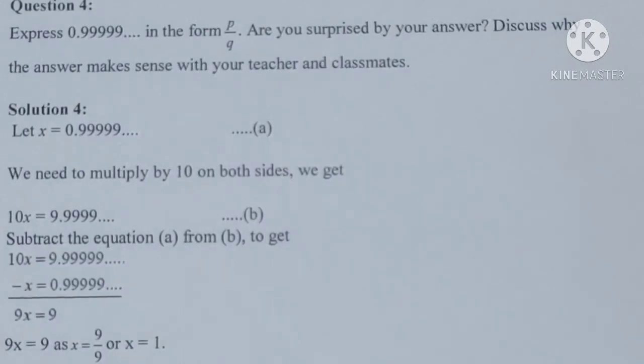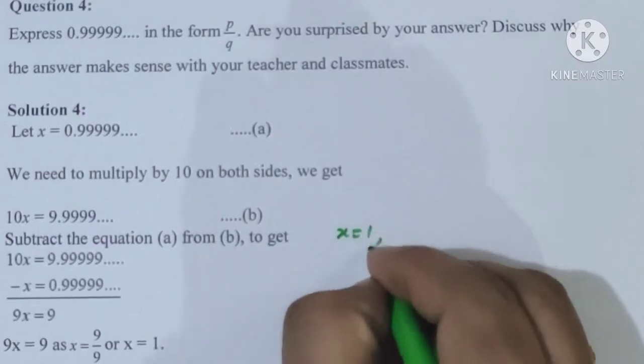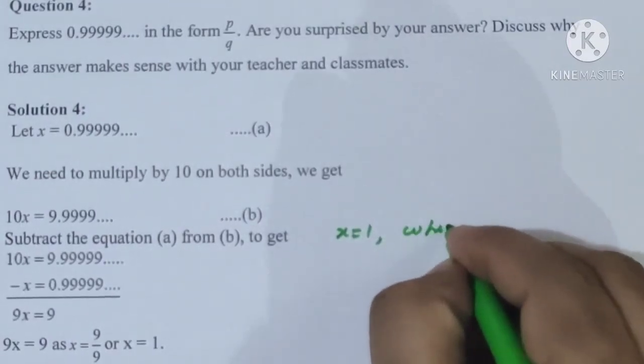What is the subtraction result? We will get 9x equal to 9, or x equal to 9 by 9, that is equal to 1 only. Now 1 is in the p by q form, so we can write x equal to 1, which is in p by q form.